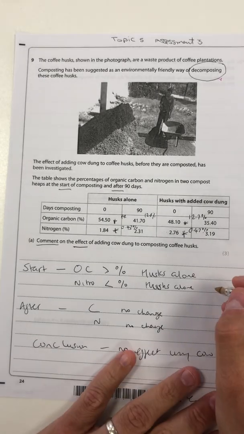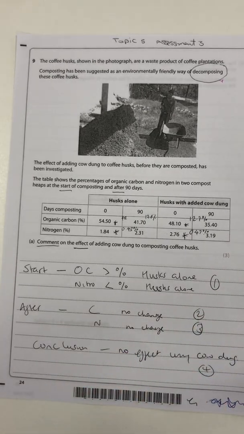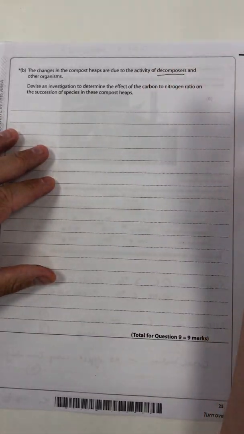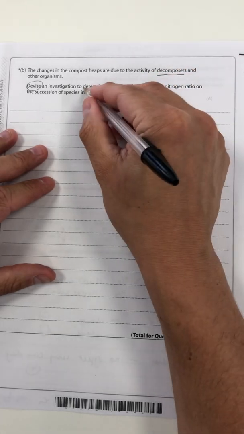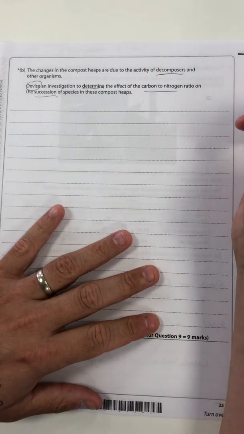If you compare that to the mark scheme, you're looking at 1 for that, 2 for that, 3 for that, 4 for that. Excellent. Now we go on to one of our favourites, a 6-mark question, and a devise question. You did one of these for Key Assessment 1, so you should be well practised. The changes in the compost heaps are due to the activity of decomposers and other organisms. Devise an investigation to determine the effect of the carbon to nitrogen ratio on the succession of these compost heaps.